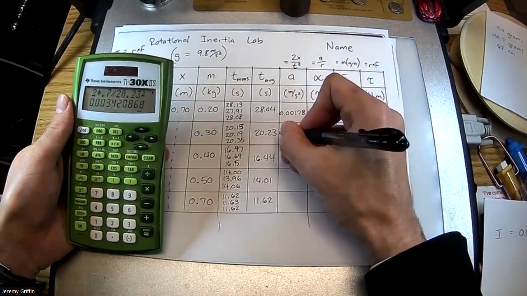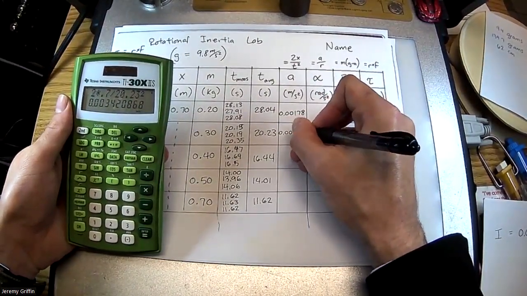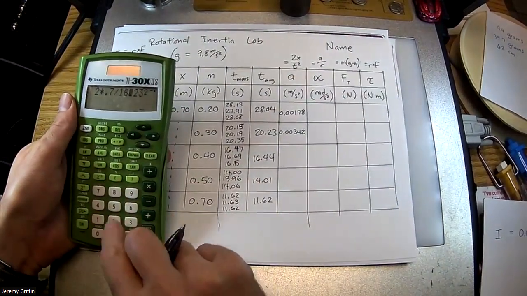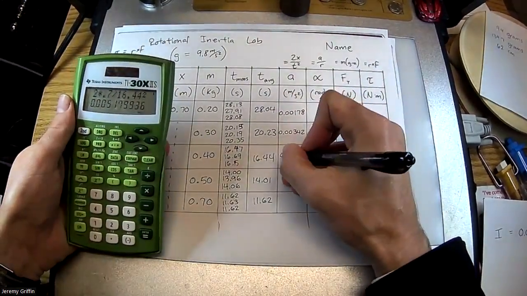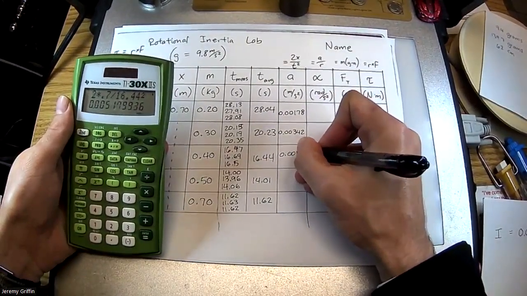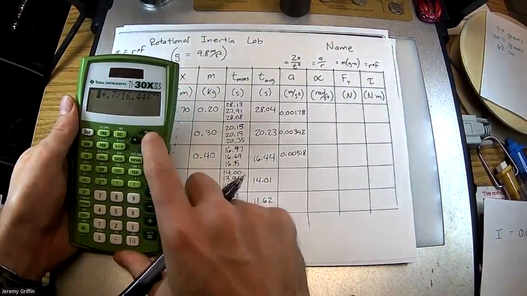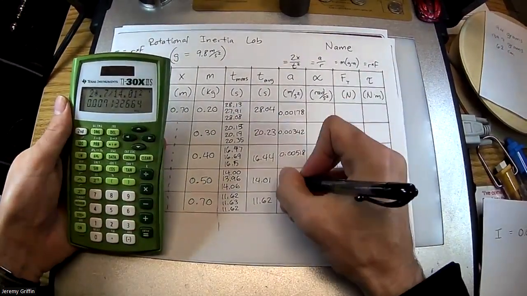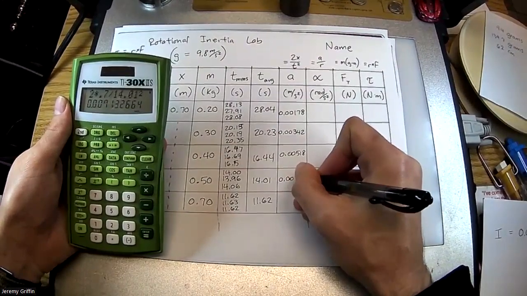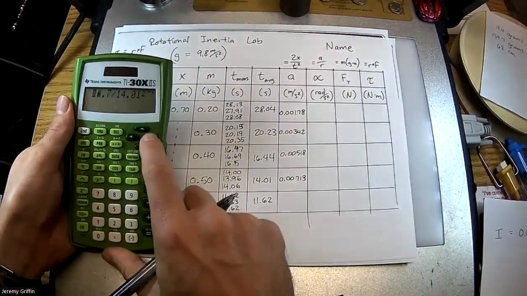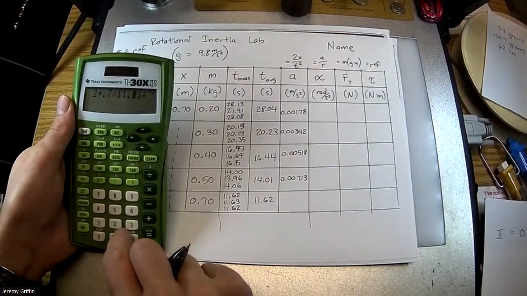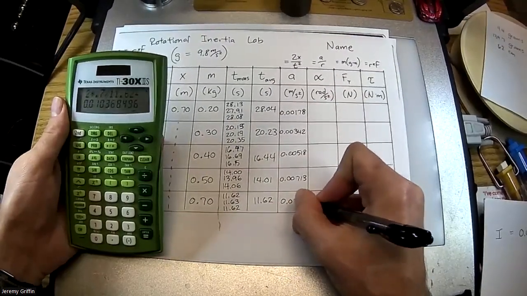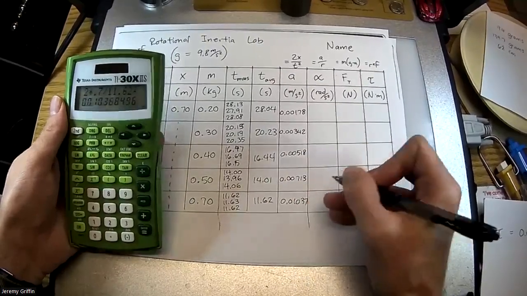So 0.00342 meters per second squared. Scroll up, scroll over. 16.44. That's 0.00518 meters per second squared. Scroll up, scroll over. 14.01. 0.00713 meters per second squared. Scroll up, scroll over. 11.62. 0.01037 meters per second squared.